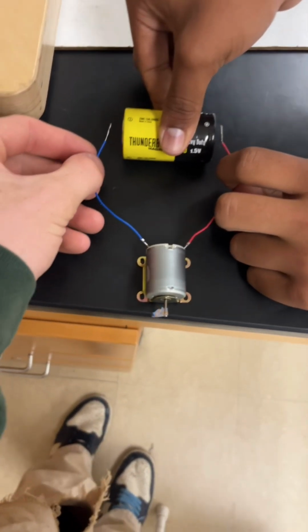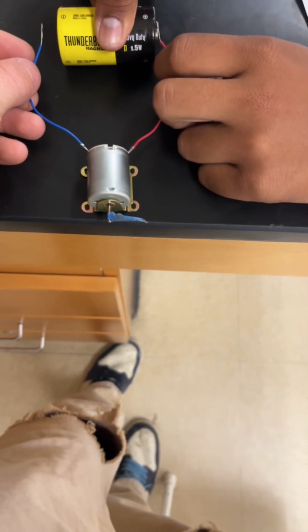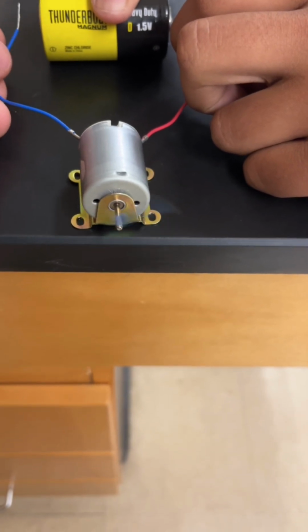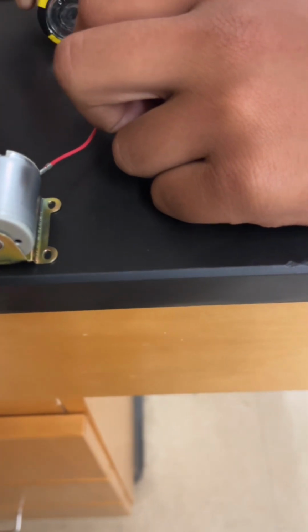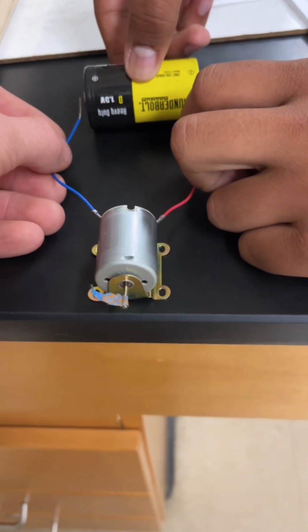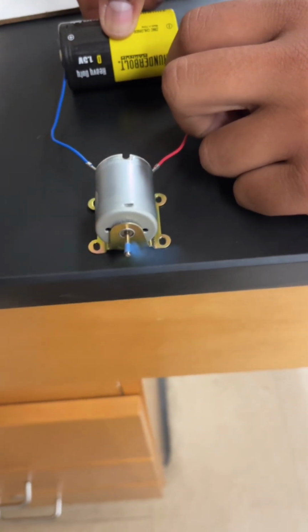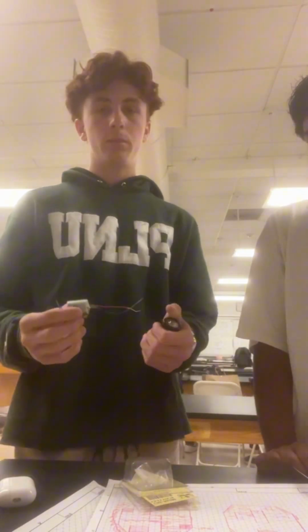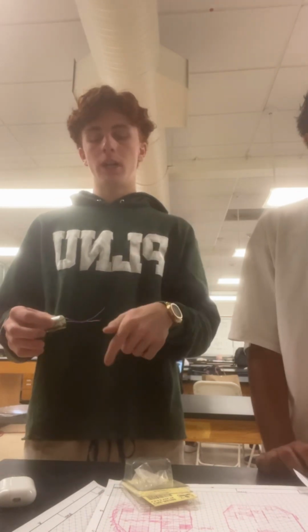Our next step was figuring out the elevator, so we realized that when you have the polarities one way, on the camera it might look counterclockwise, but in real life this is going clockwise. And if we reverse the battery, we see that it's going counterclockwise this time. So with the issue of the motor, we have to find a way to be able to reverse the polarity to make the elevator function to go up as well as go down.